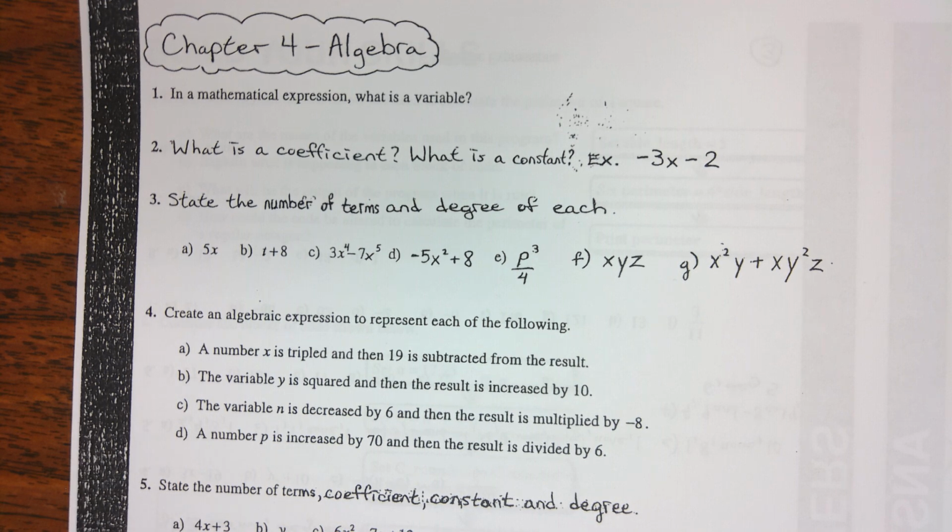Okay, so algebra is one of the most important topics you're gonna learn in grade 9, because you're gonna do more and more and more algebra every year. So it's important for you guys to understand algebra from the beginning because it will build on.